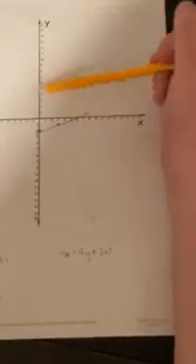We know that this is the x-intercept because this is where the line is intercepting the x-axis. When you find the x-intercept, you know that y is equal to 0 because you're not going up and down any. And so the y-intercept is going to be right here because this is where the line is intercepting the y-axis, and x is equal to 0 because we're not going left and right any.